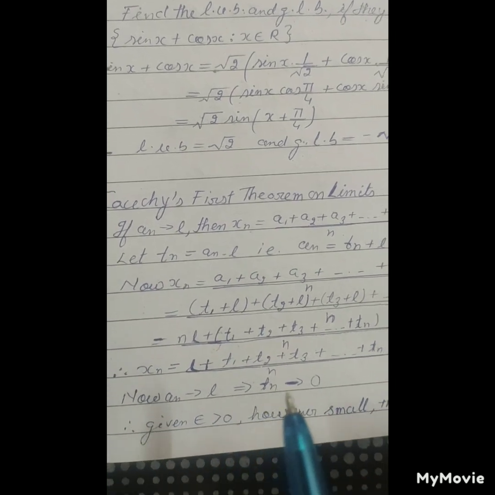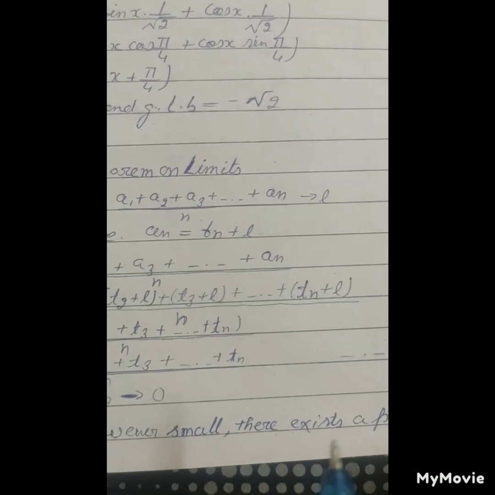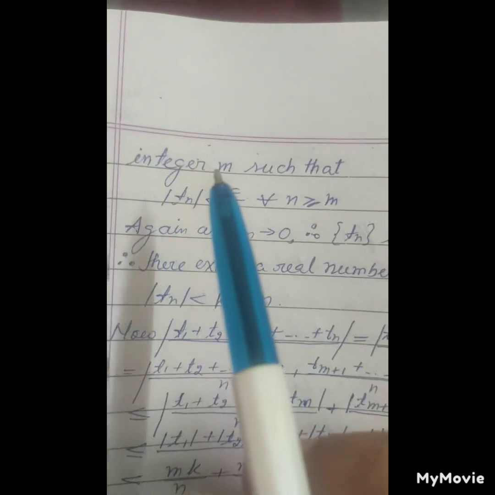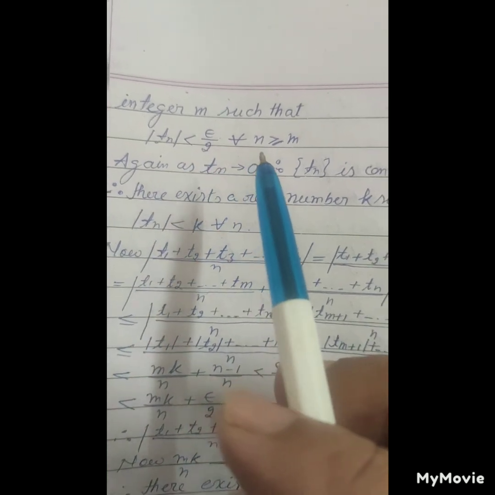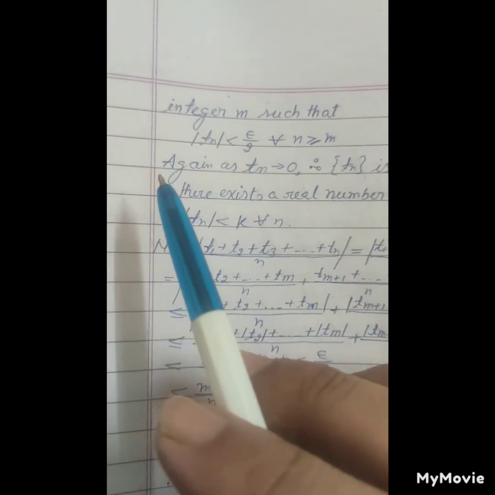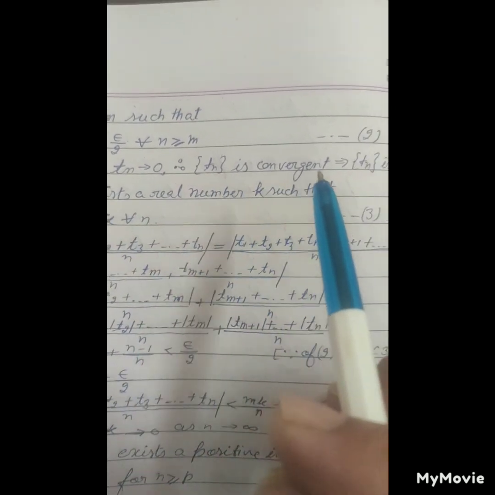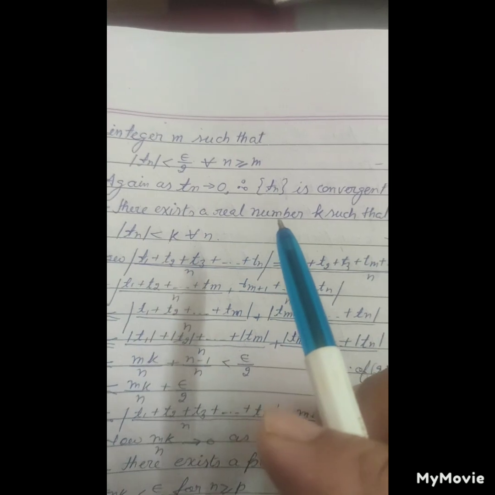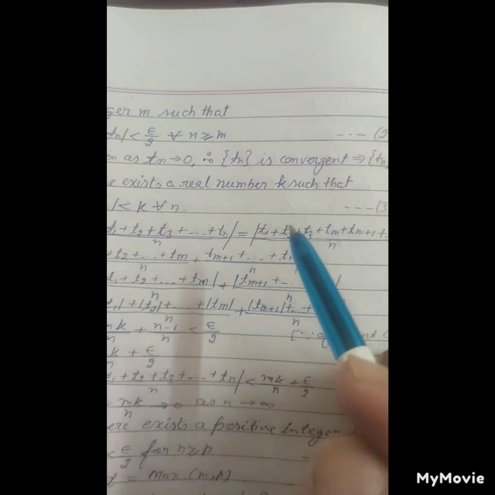Now a_n tends to L and T_n tends to 0, so given epsilon greater than 0, however small, there exists a positive integer m such that modulus of T_n is less than epsilon/2 for all values of n greater than or equal to m. Equation 2. Again, as T_n tends to 0, the sequence T_n is convergent, which implies T_n is bounded, so there exists a real number k such that modulus of T_n is less than k for all values of n.